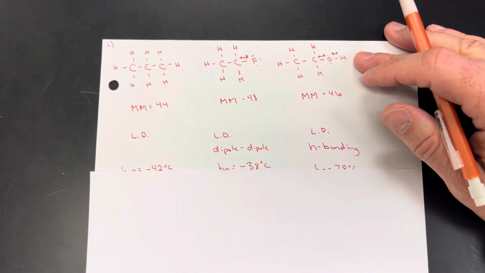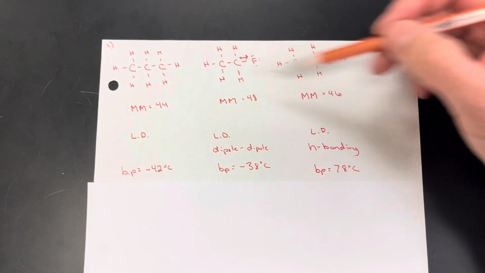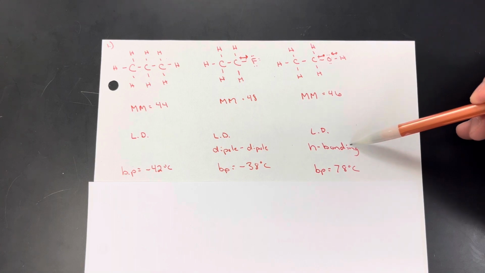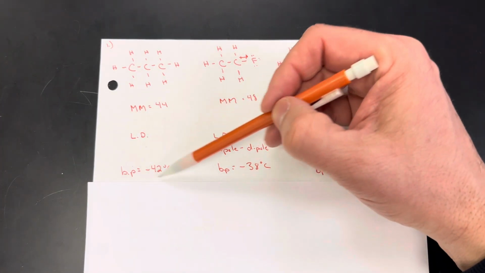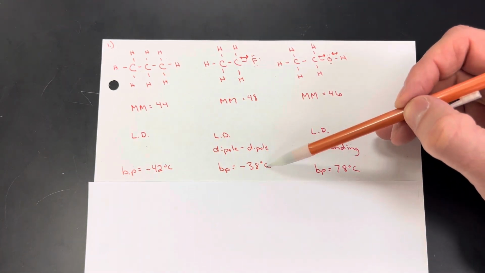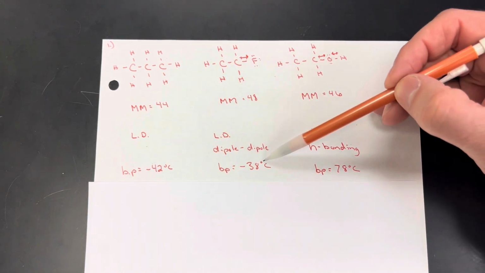So let's take a look at those forces. London dispersion, they all have London dispersion because they have electrons, but this has dipole-dipole, and then this one has hydrogen bonding. So we got to go from the lowest type, which has the lowest boiling point. This one has a dipole-dipole, so the boiling point increases a little bit from -42 up to -38, okay?